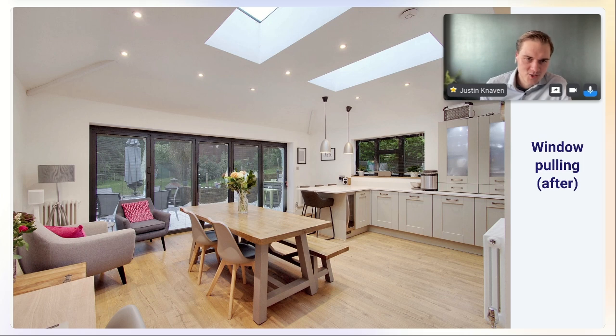But as you can see, there's of course some parts of the window it didn't detect yet, but we're very sure that we are able to get this way better. It is something we're still working on, but it will be very good in the end.